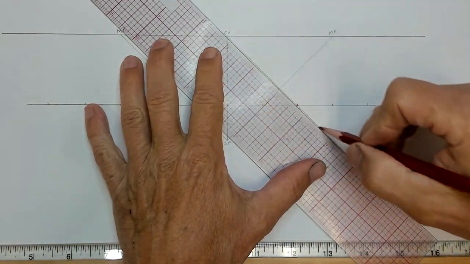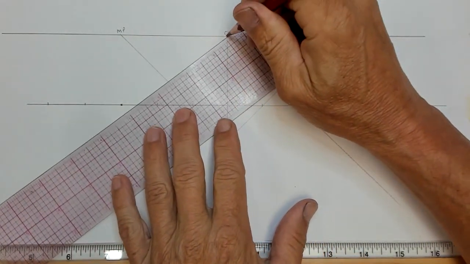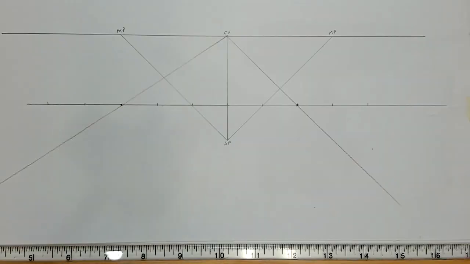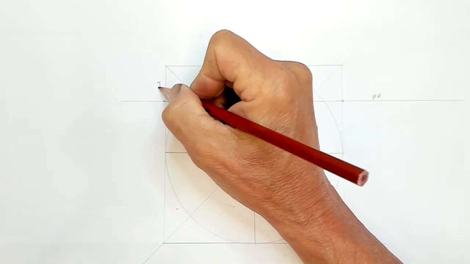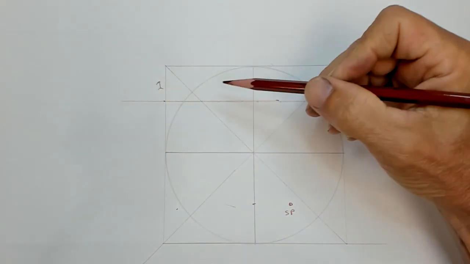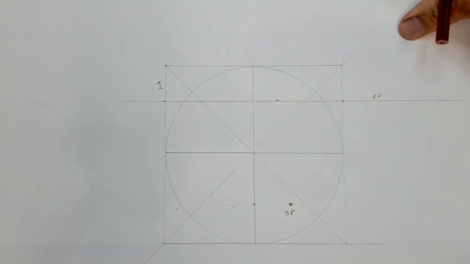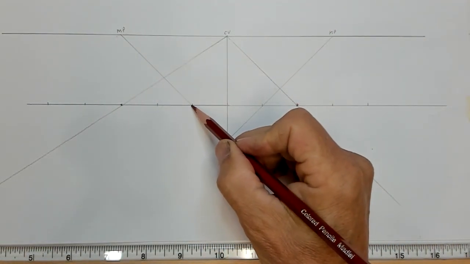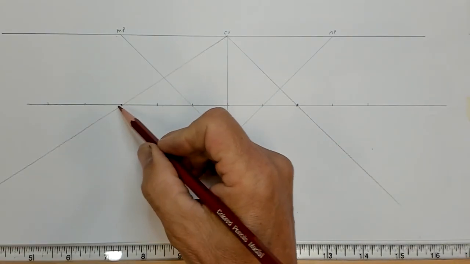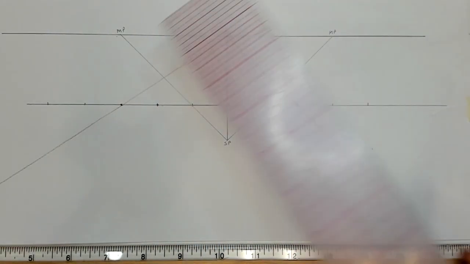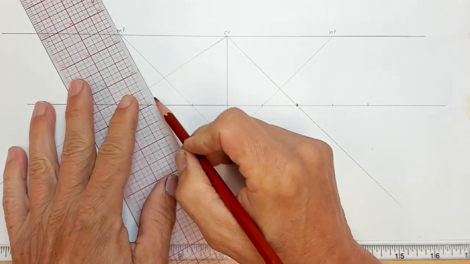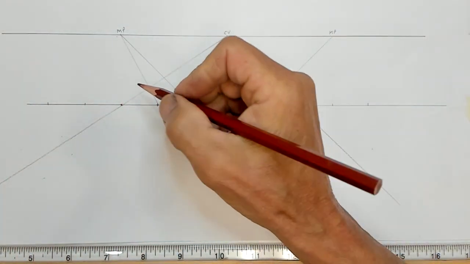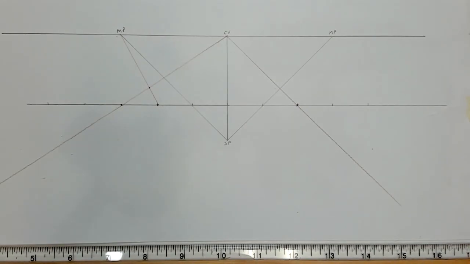So when you're drawing circles in perspective, you always are starting with a square. And we decided that it is 1 unit behind the picture plane. 1 unit back. So here's our measuring points for 1 point perspective. I'll come over 1 unit and go to the measuring point. And there is the back of my square.